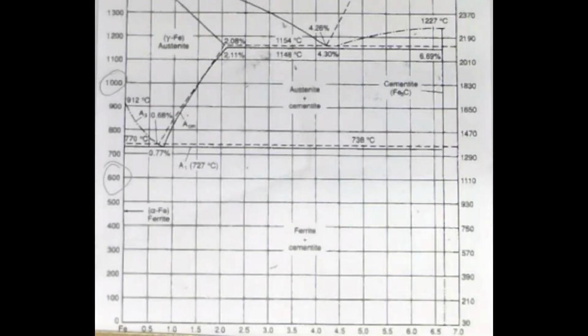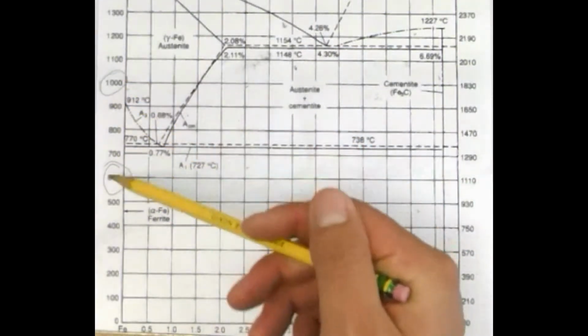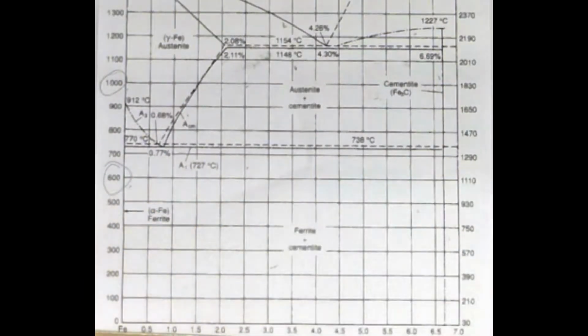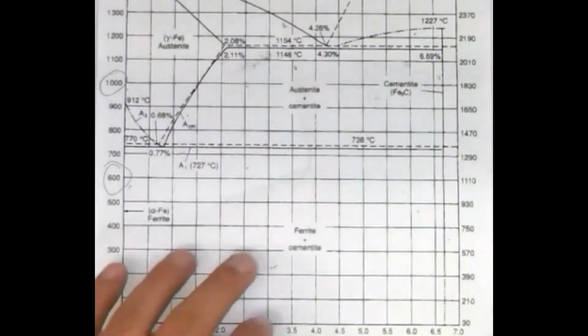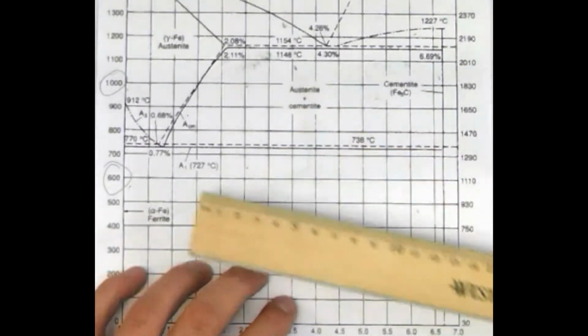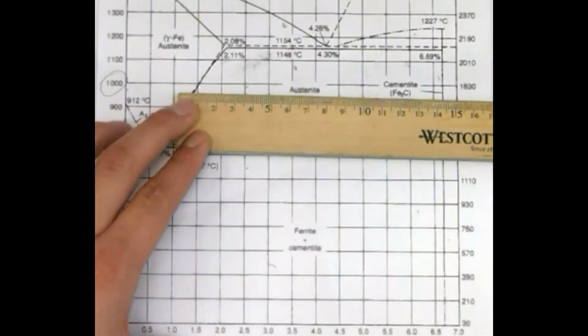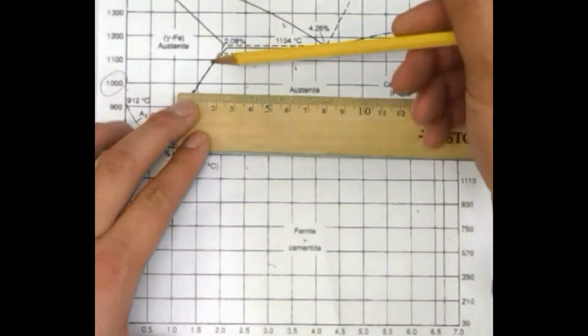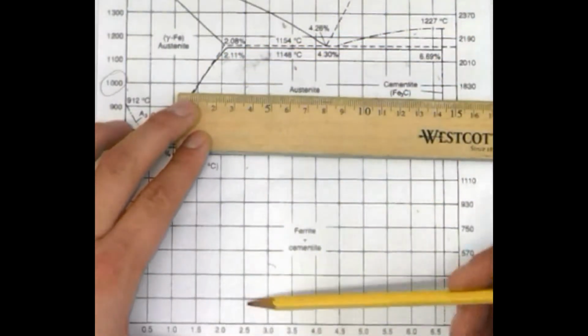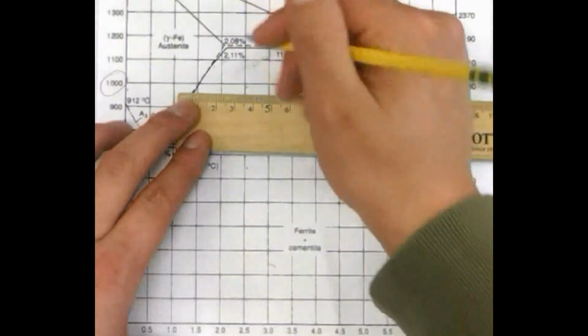Now let's consider a 2.5 weight percent carbon steel that has been austenitized and allowed to cool. Let's consider it at two temperatures, 1000 degrees C and 600 degrees C. To use the lever rule in the austenite and cementite region, our length A will be the distance from the austenite boundary line to the 2.5 weight percent.